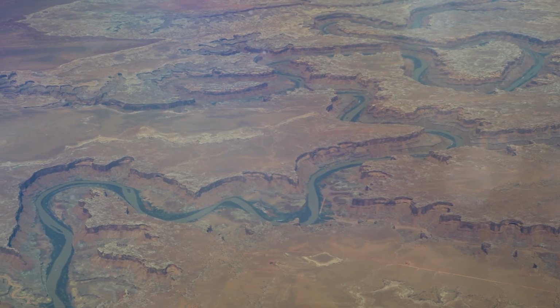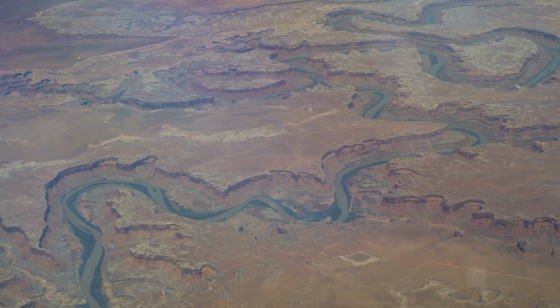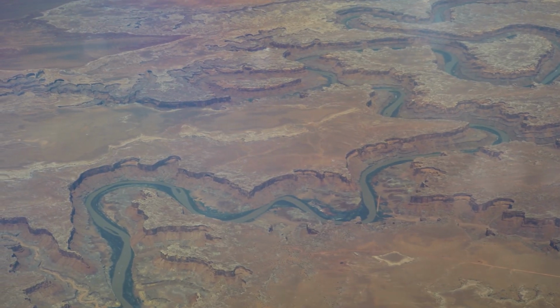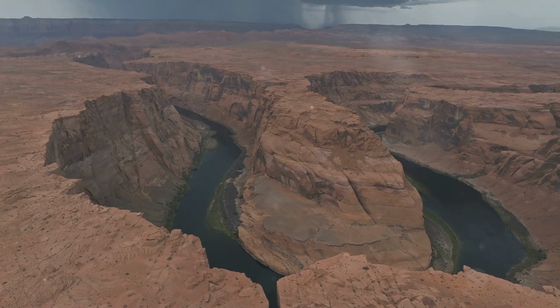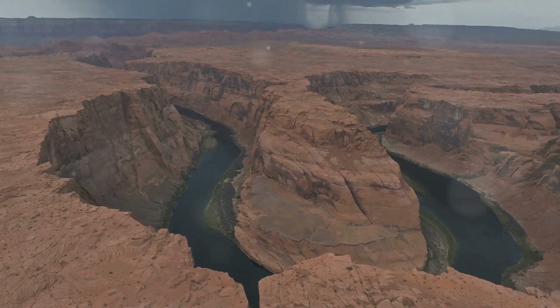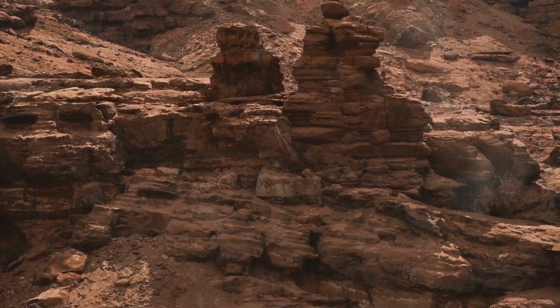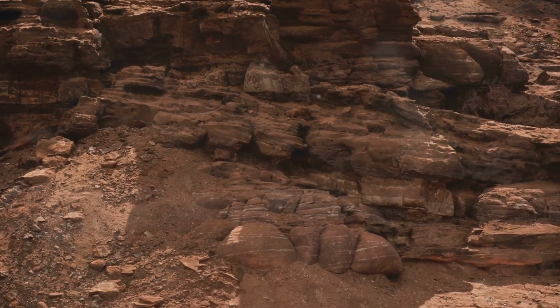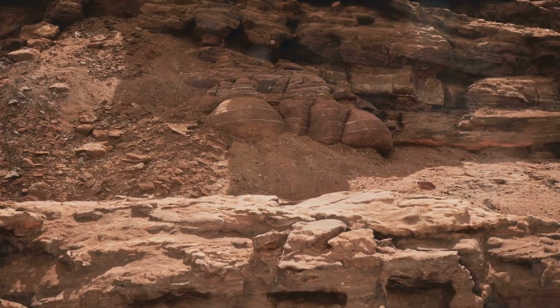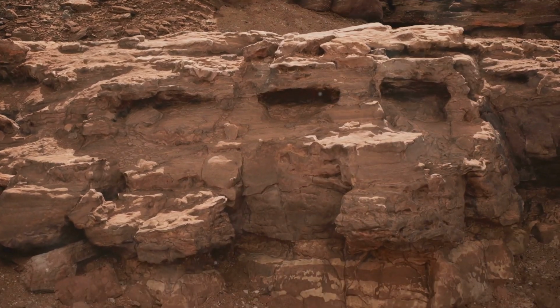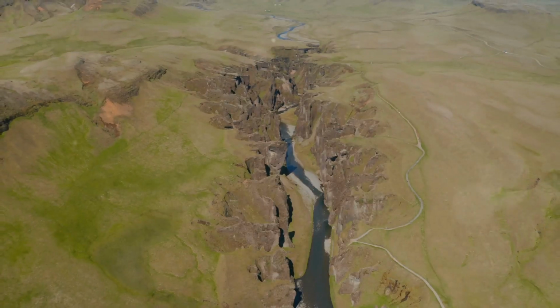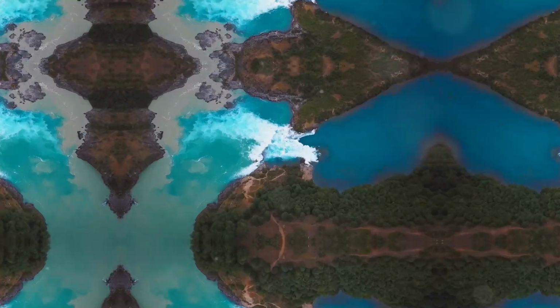One of the most famous examples of this is the Grand Canyon, which was formed by the Colorado River. Over millions of years, the river wore away the rocks and carved a deep canyon that stretches for miles. This shows the cause and effect relationship between water and land. The water causes the land to erode, and the effect is the formation of a canyon. Water doesn't just create canyons, though.